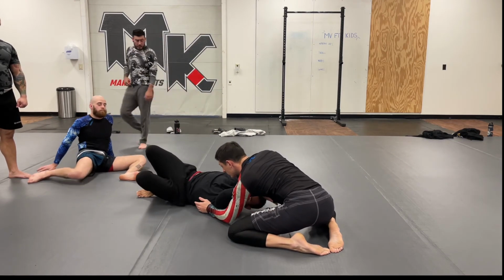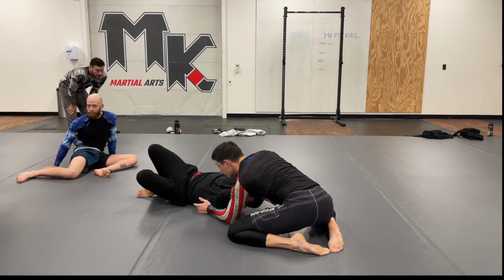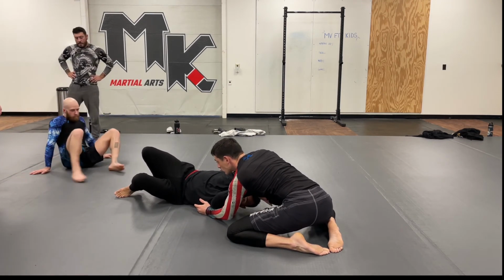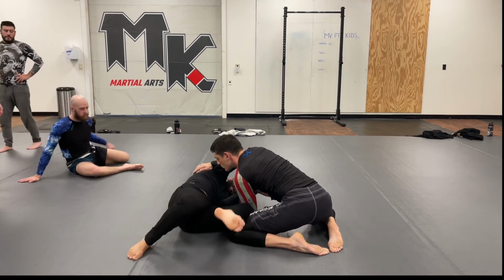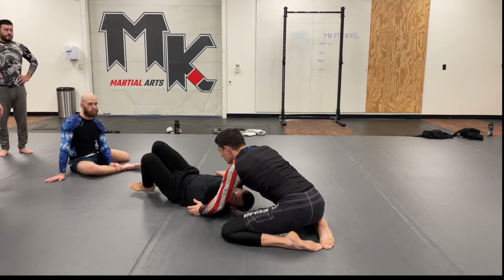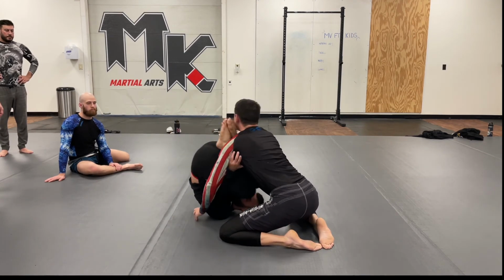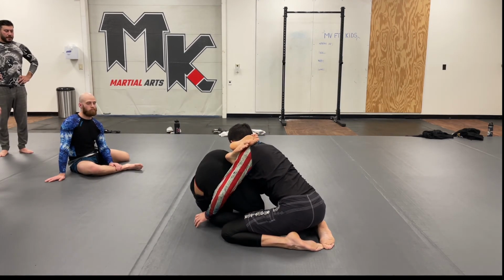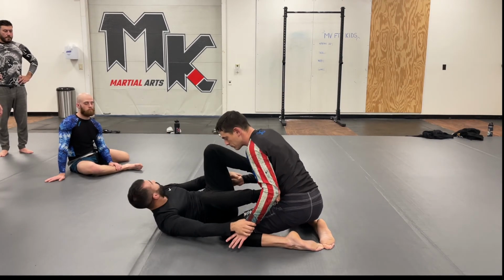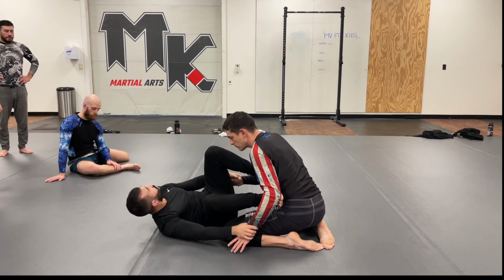Now I move myself away from the frames, just like every escape that we've learned. Now instead of trying to bring my knees this way, I made space, so now I'm going to bring my knees in front of his chest. And then I can use my hands, and I spin myself around, and now I'm right back in that open guard kind of position.